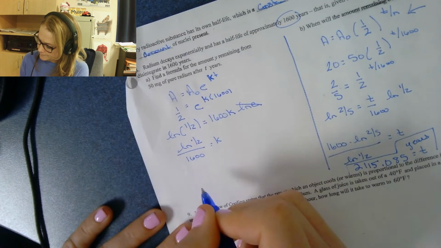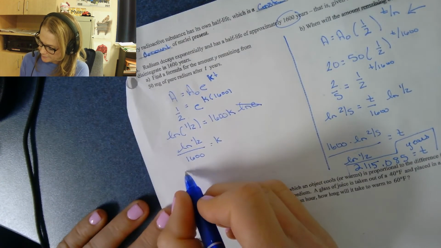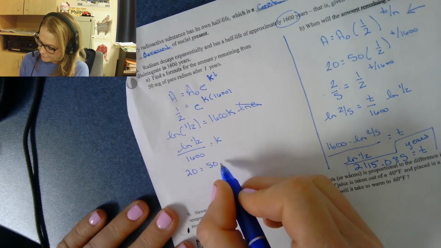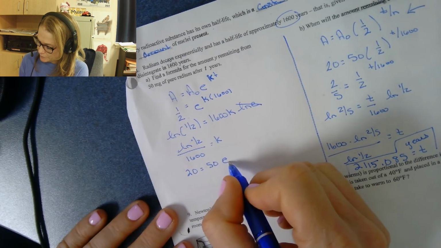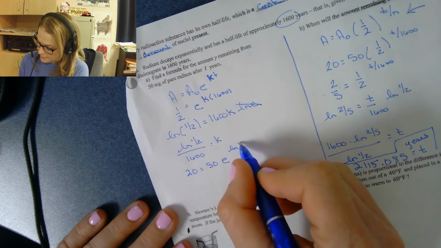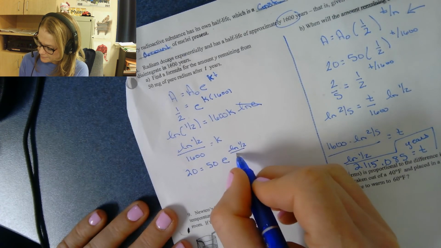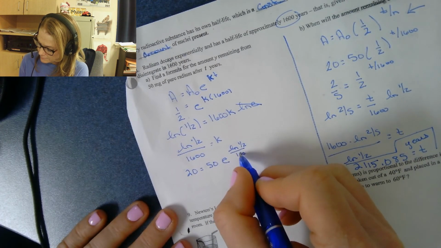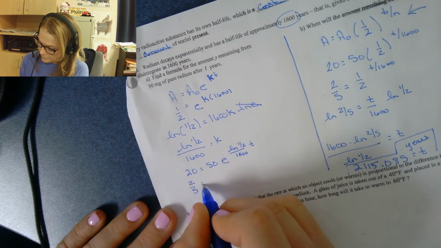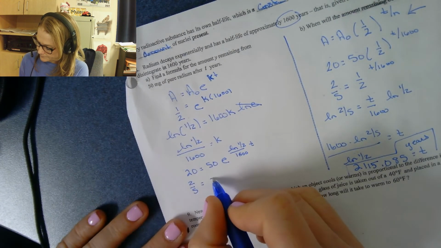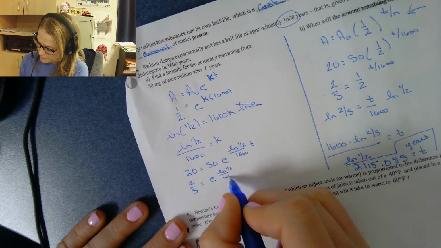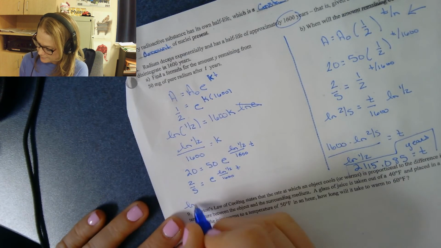Now we're going to solve the problem when we have 20, starting with 50: 2 over 5 equals e to the ln of one half over 1,600 times t. Take ln of both sides.